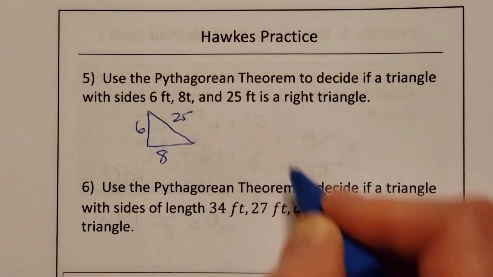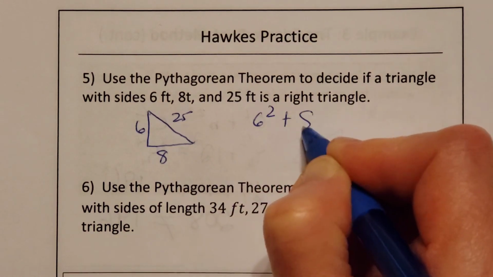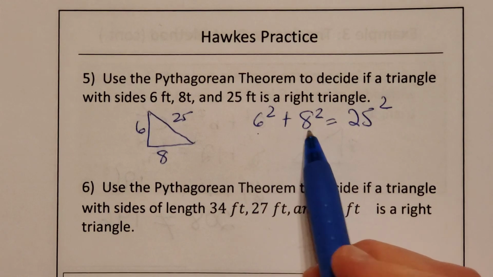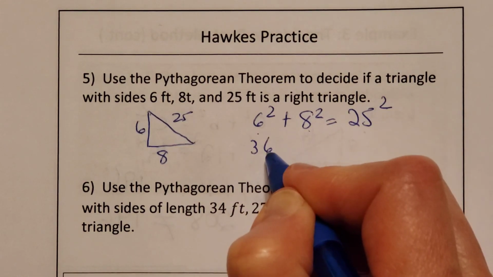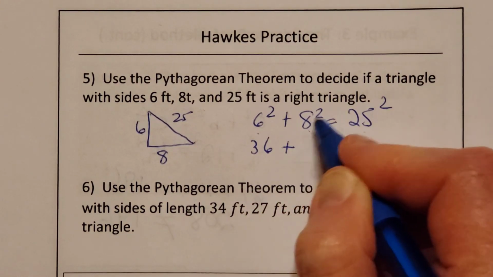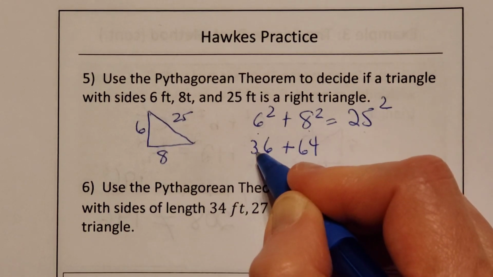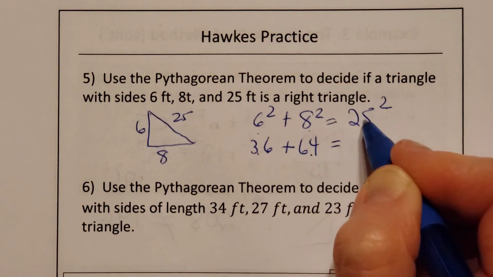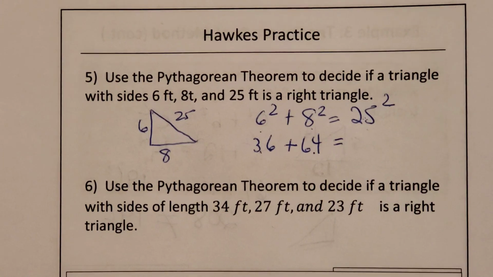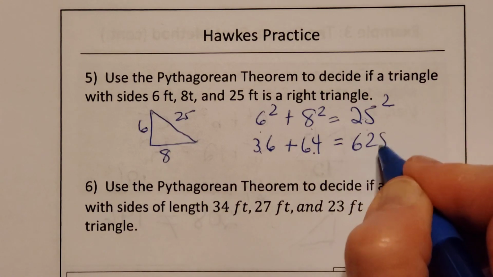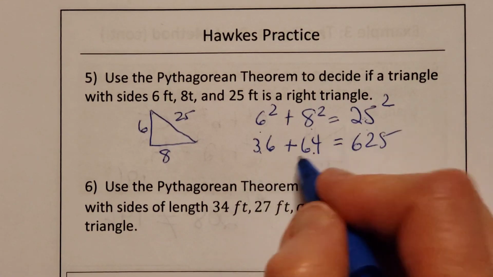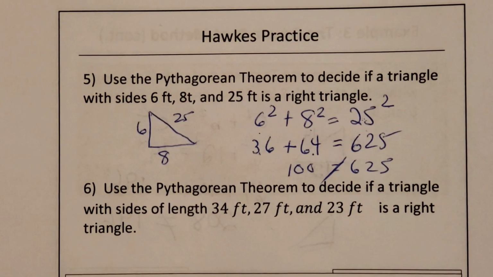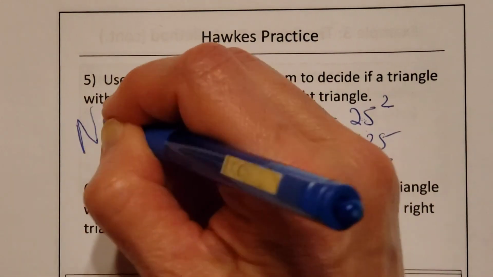25 is our hypotenuse. So we're going to do 6 squared plus 8 squared equals 25 squared, because a squared plus b squared equals c squared. So we have 36 plus 64. Well, I know that 36 plus 64 is 100, and I know that 25 squared is not 100. I think it's 625. So is 100 equal to 625? No, this is not a right angle.